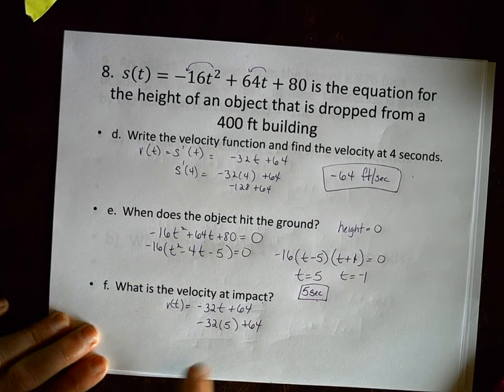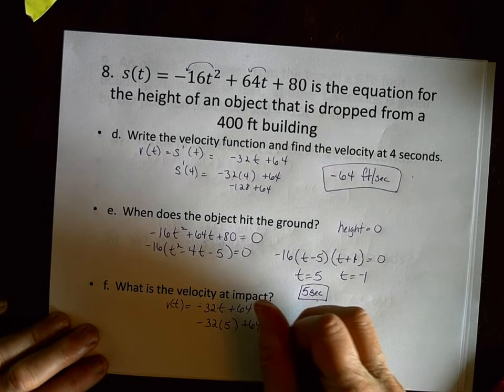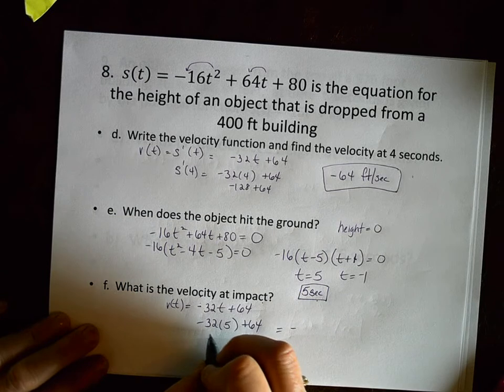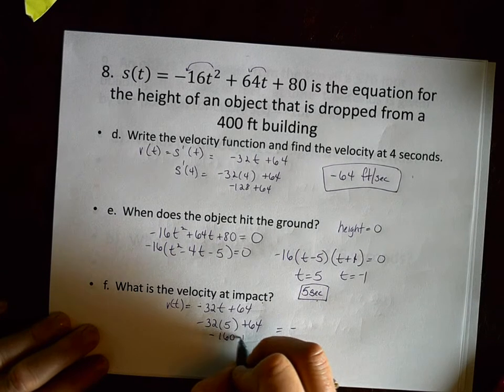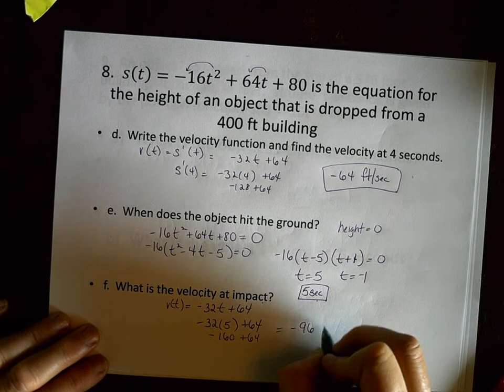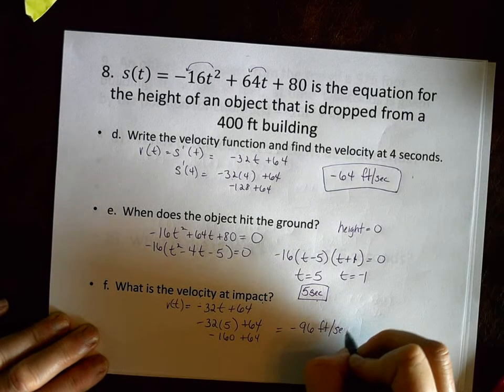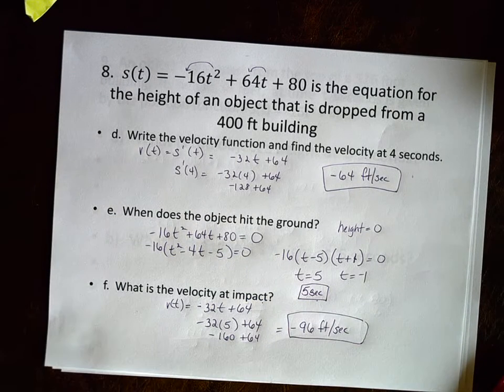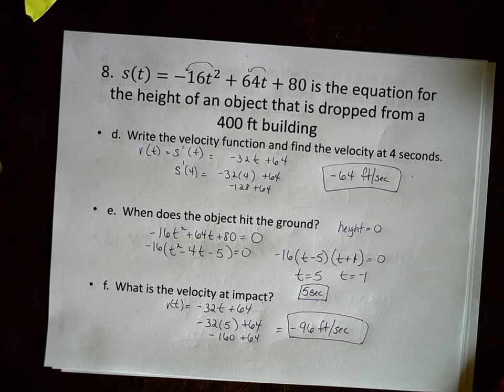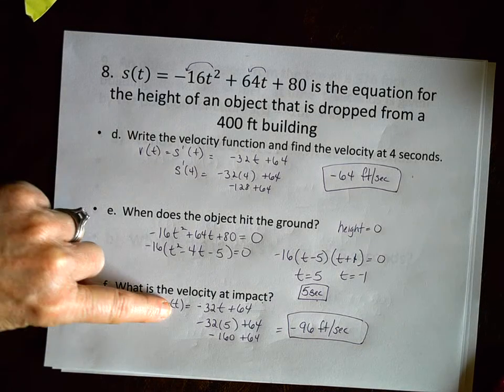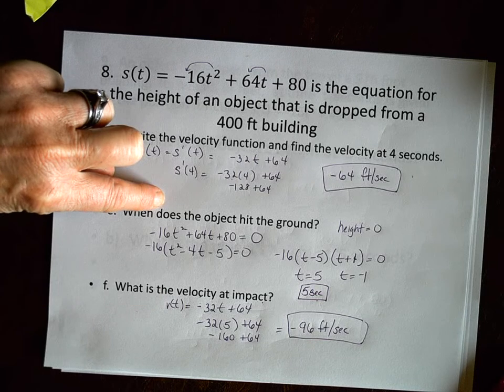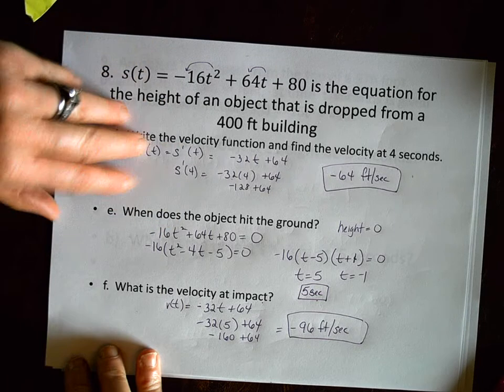So that gives us, what's that? Negative 160 plus 64, negative 96 feet per second. The most velocity at any time. So be very close. So velocity, use the derivative. When's it hit the ground? Not using the derivative.